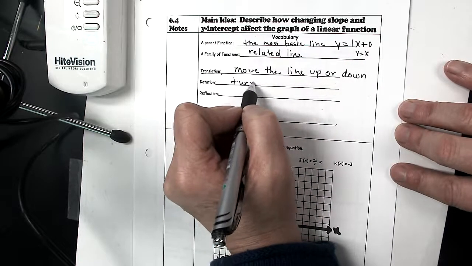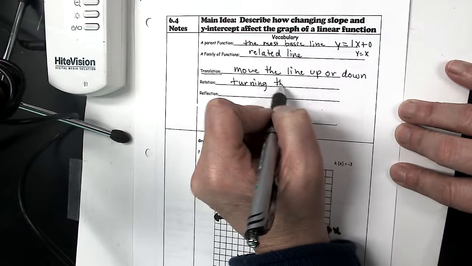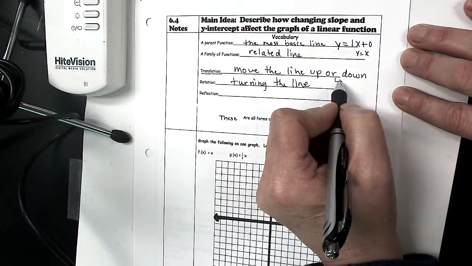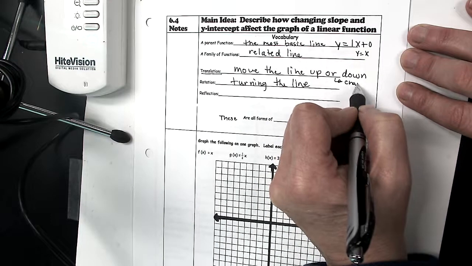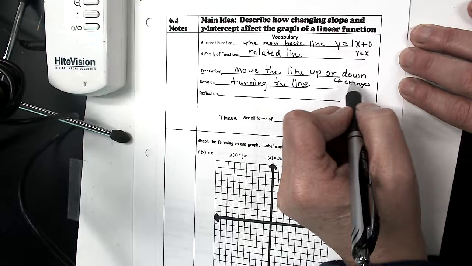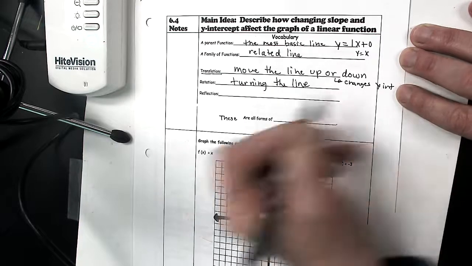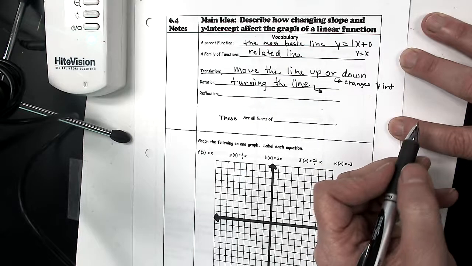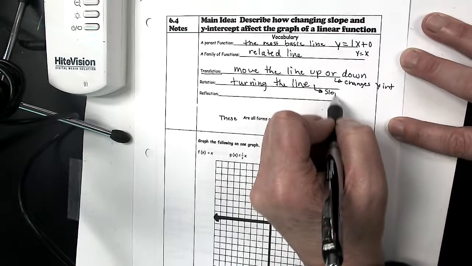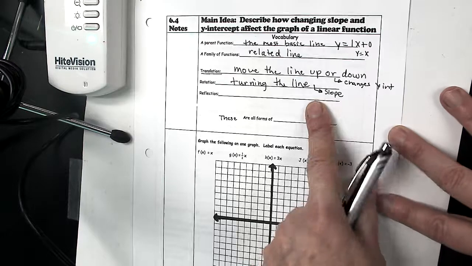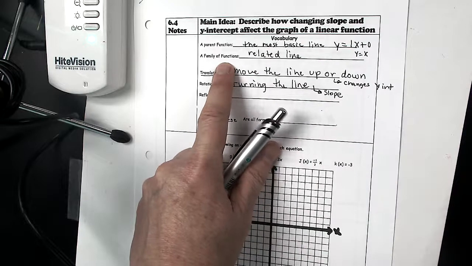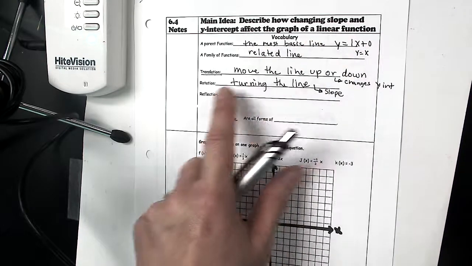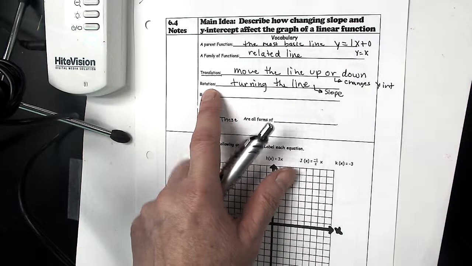Yeah. Now, just for the record, you could also say translation changes the y-intercept. You might want to write this down because this is kind of important. Rotating the line does what? It changes the slope. So you can see where I'm going with this. We're going to take a family function and a line, and we're going to see what happens to the slope. That obviously is going to be a rotation. If we move the y-intercept, that's obviously going to be a translation. Are you guys with me on that?